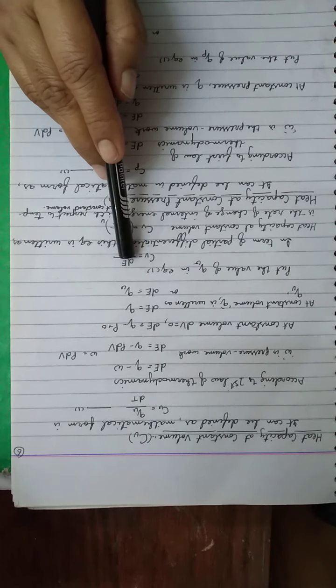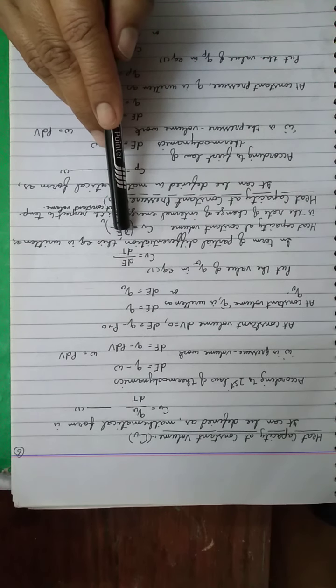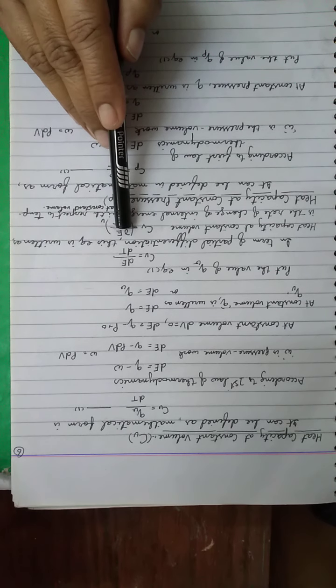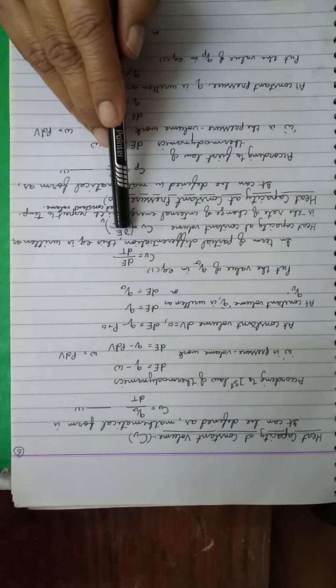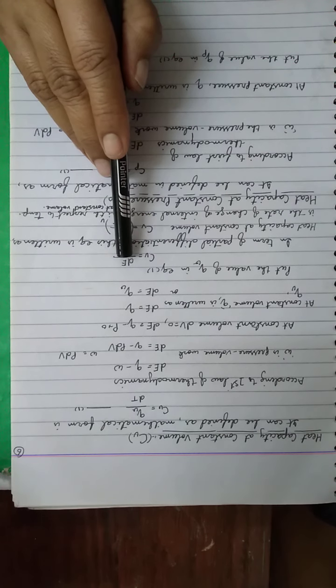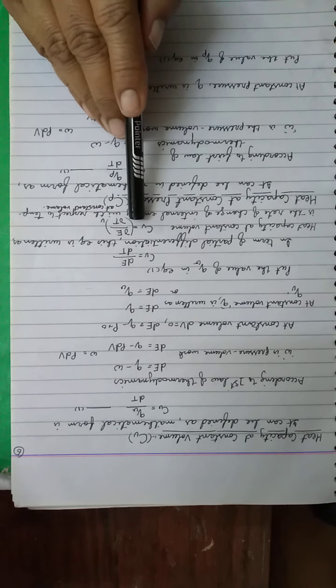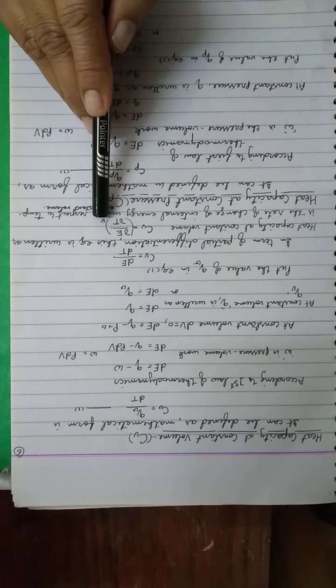dE will change into partial. It is known as partial differentiation. This sign is called the partial sign. d will change to the partial sign, as this change is for an infinitely small change. So for an infinitely small change we write partial. For a small change we write d, and for an infinitely small change we write partial. Cv is equal to partial E by partial T at constant volume.